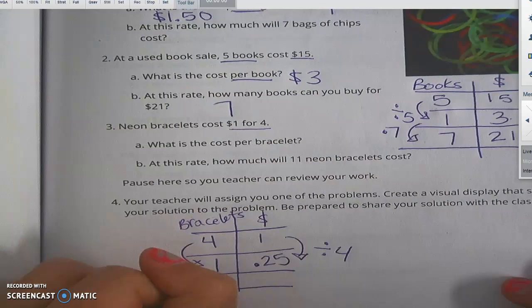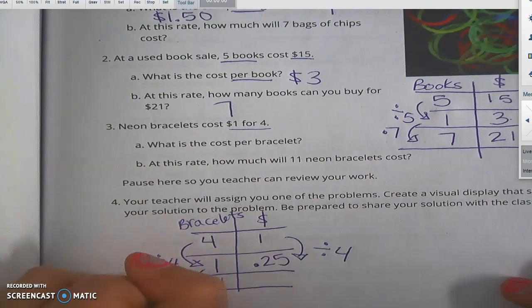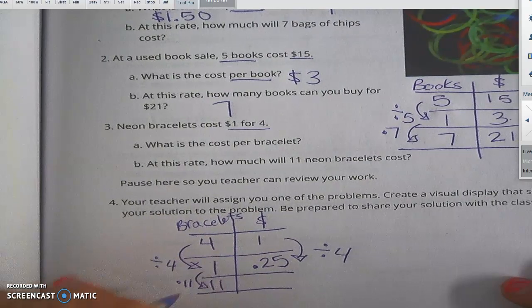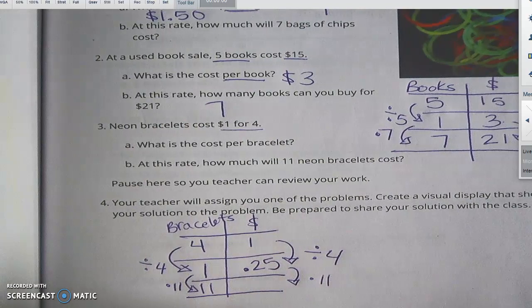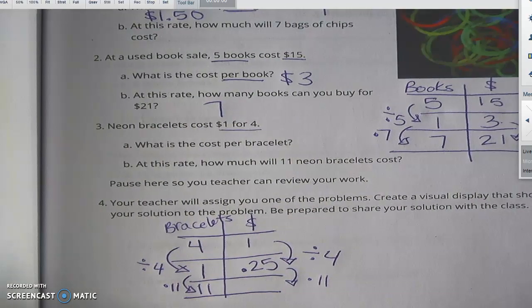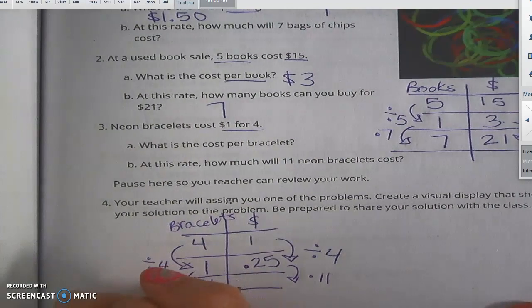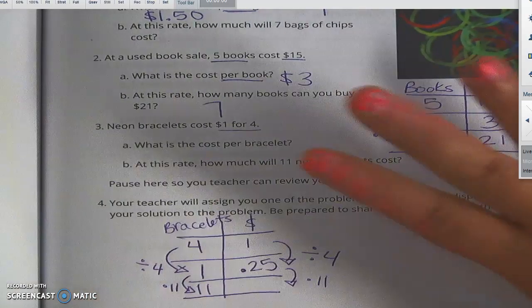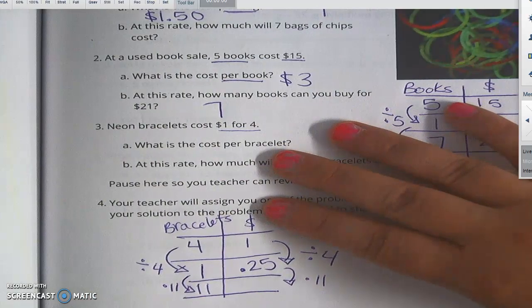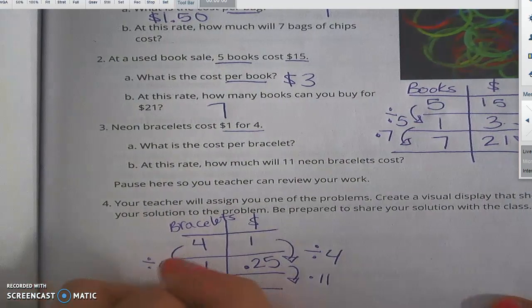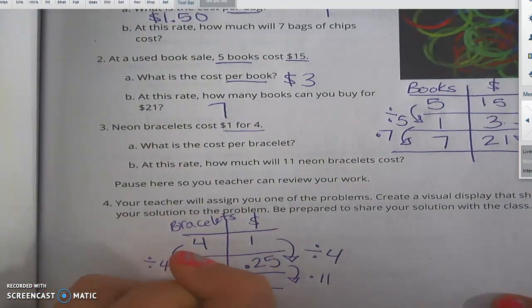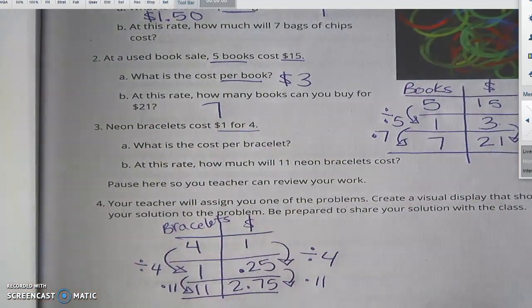I'm going to put 11 on my bracelet side. 1 times 11 gives me 11, and 25 cents times 11 gives me $2.75. Let's see, 4 makes $1, another 4 makes $2, so that would be 8, then another 75 cents. Okay, I used my calculator, I just needed to double check that it was giving me accurate information.